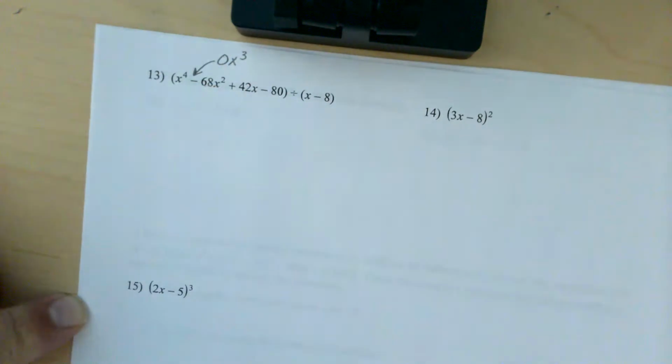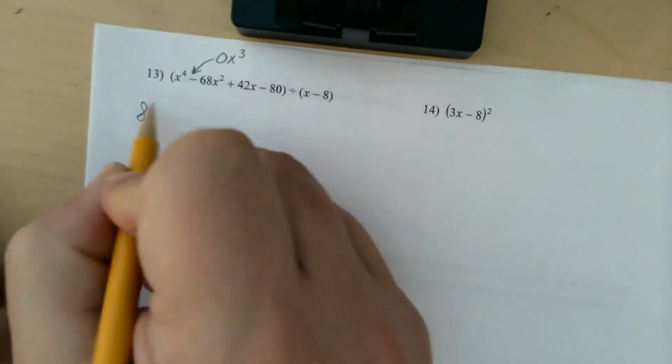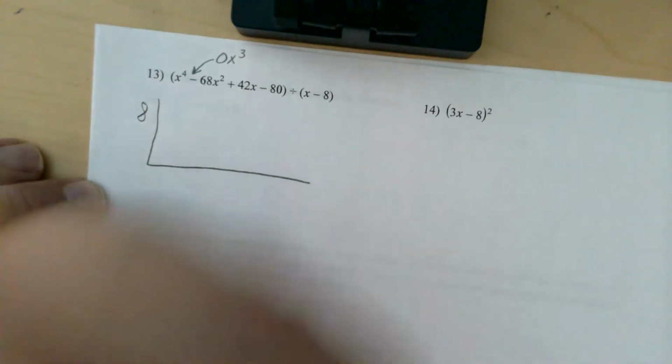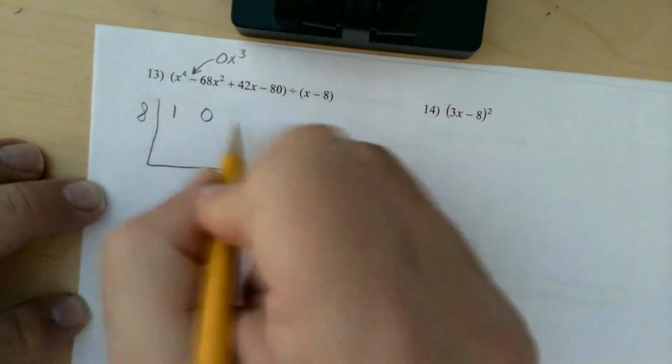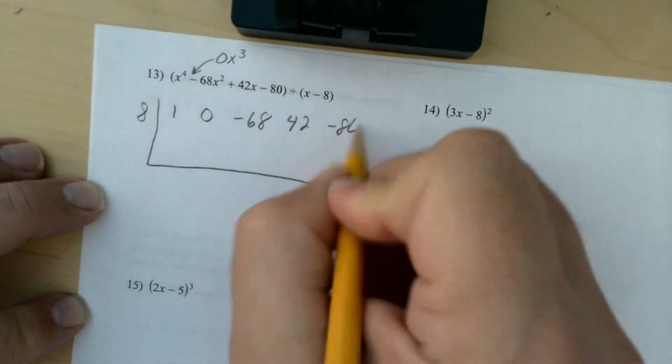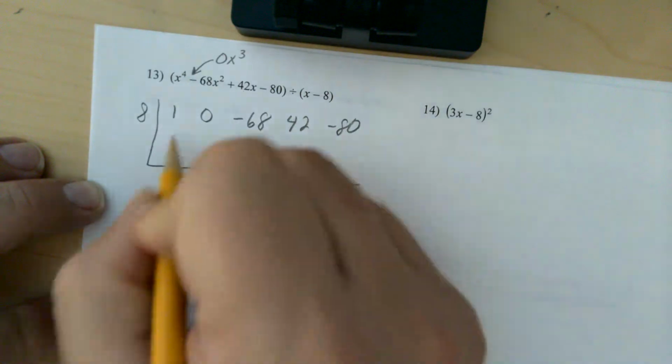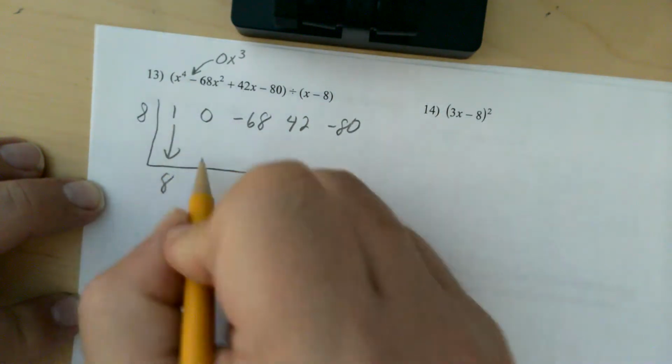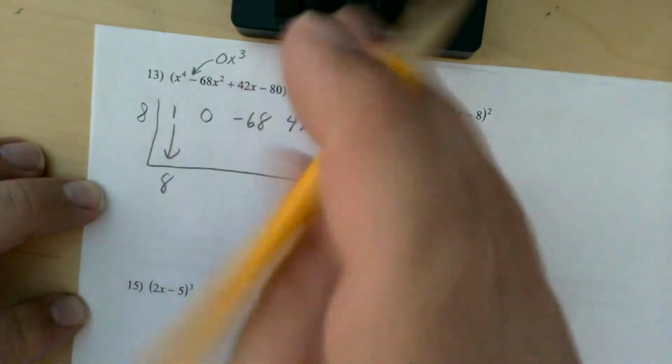And in this case, I'm missing x cubed. So I need to put a 0 in its place. So this time I put a positive 8 on the outside, and I have 1, 0, negative 68, a 42, and a negative 80. Okay? I bring down the 1. I multiply. Oh, see there.